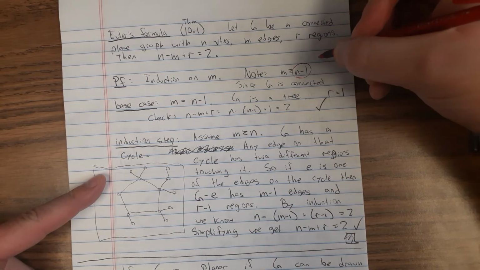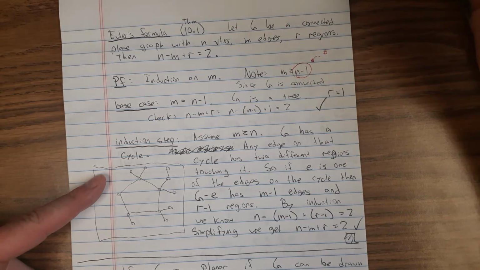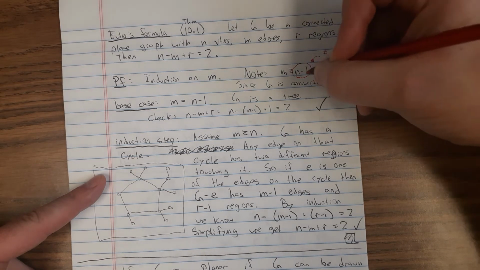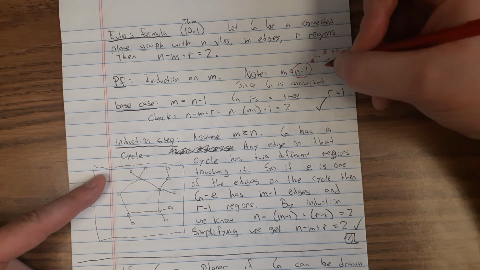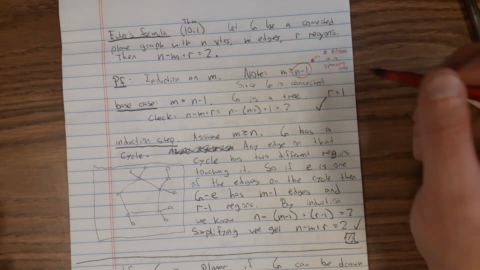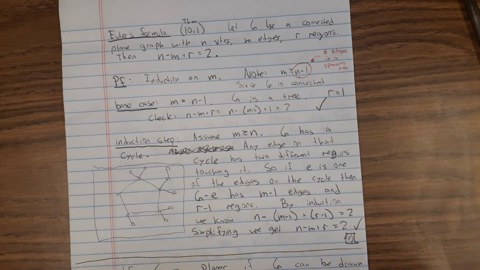Well, n minus 1 we recognize as the number of edges in a tree that has n vertices. In other words, a spanning tree. Since G's connected, G contains a spanning tree, so it must have at least the number of edges that would be in a spanning tree.